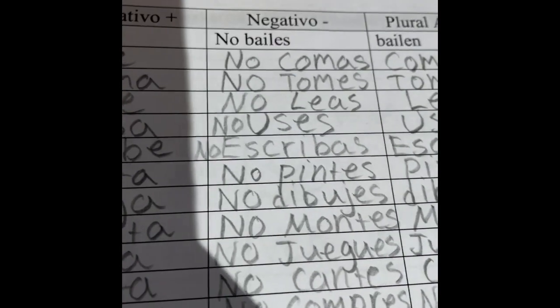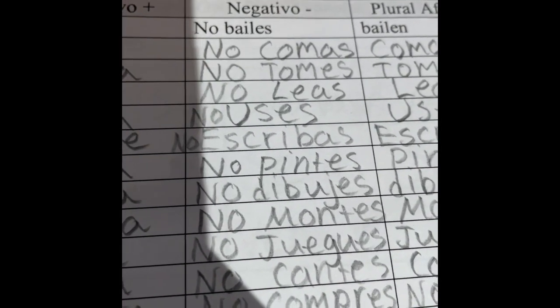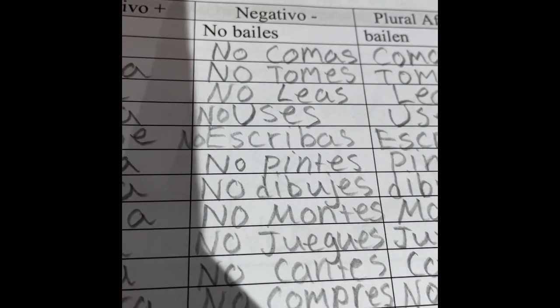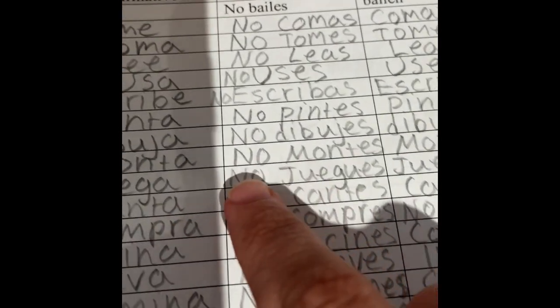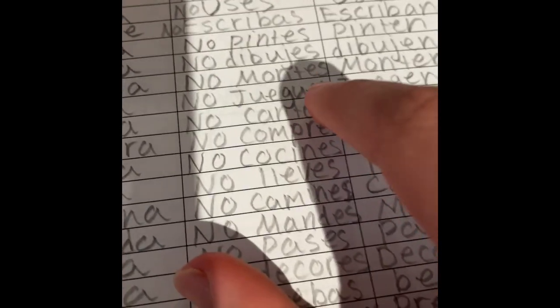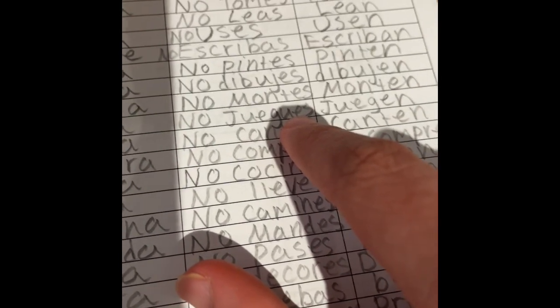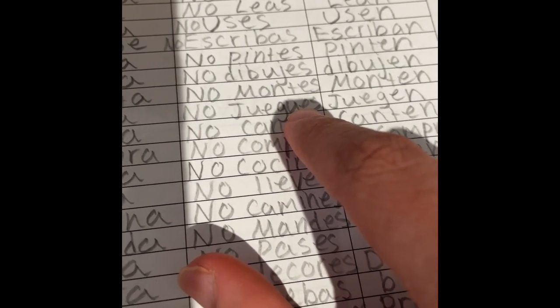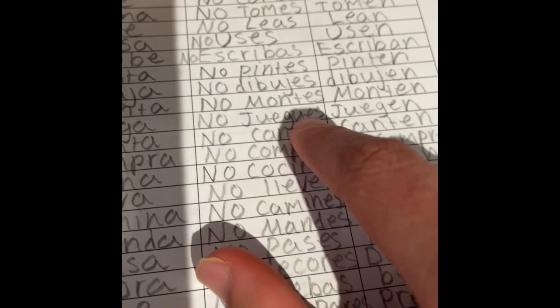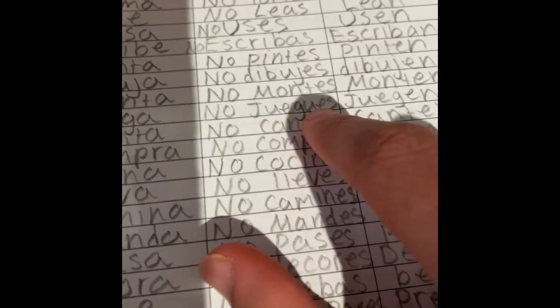But for the negative, you actually have to add an extra U. So you add the no, right? Then you spell it J-U-E-G. You would think to add ES after, right? But no, you actually have to add a second U in the middle. Don't know why, but you just do.